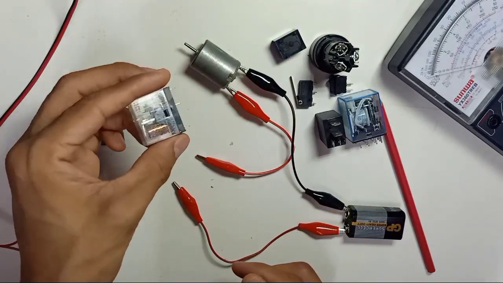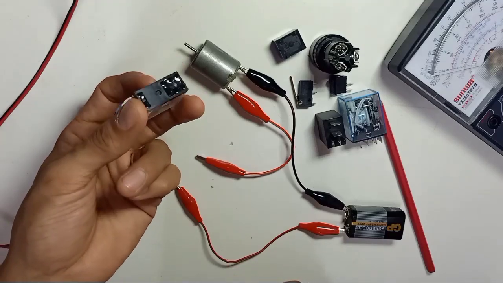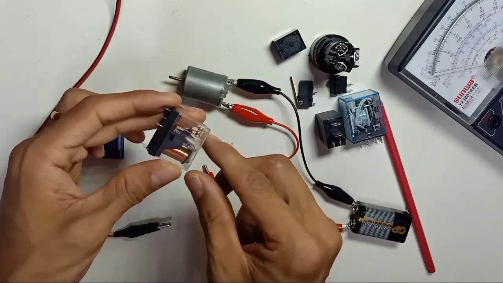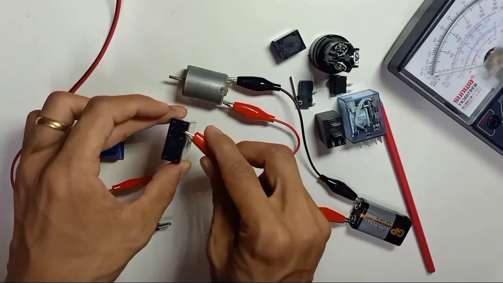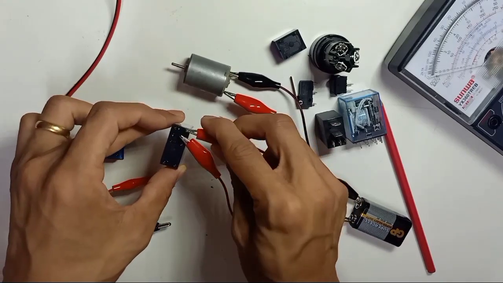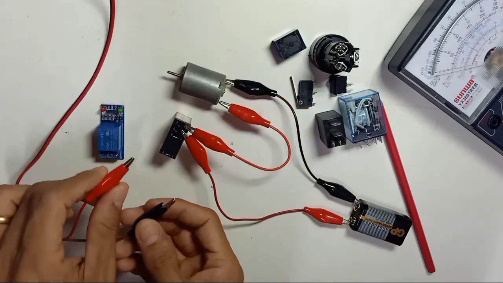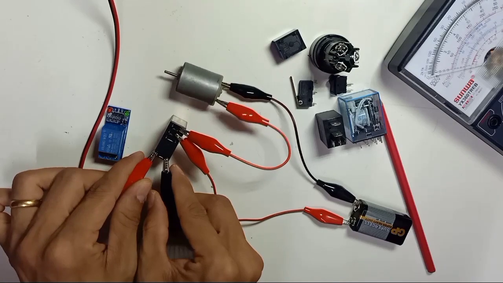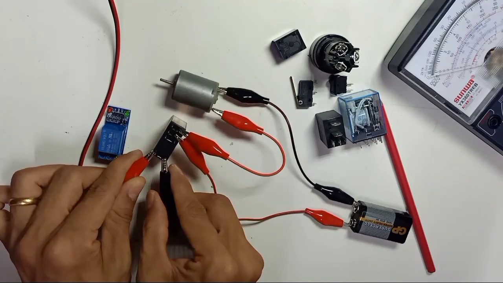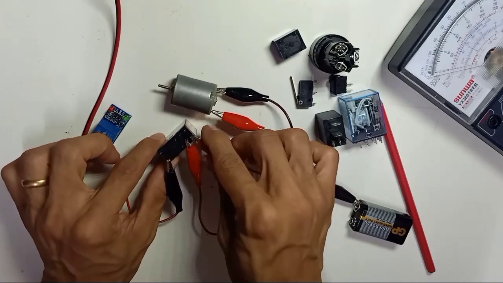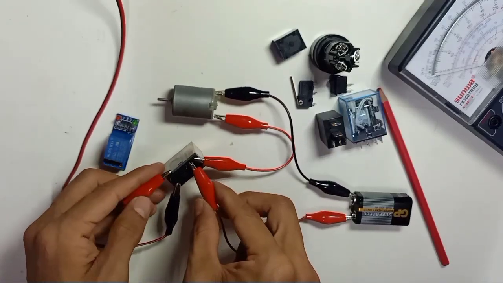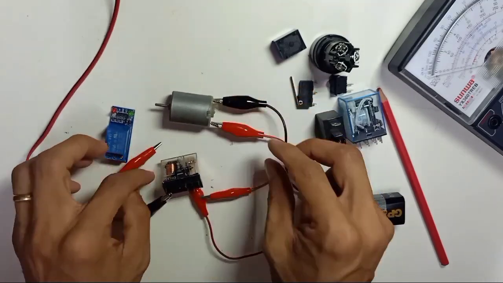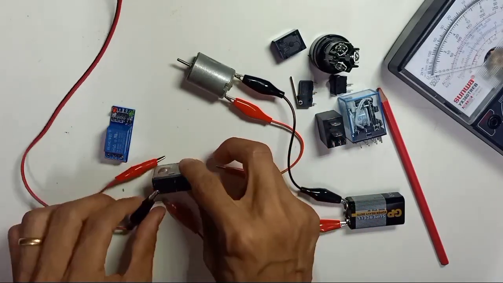And the same goes for this relay. It has 8 pins, and the coil is 12 volt. In the middle is common, this side is normally open, and this side is normally closed. It requires 12 volt. When you give 12 volt, it will make contact, and the other side is also the same. So in the end, this serves the same purpose.